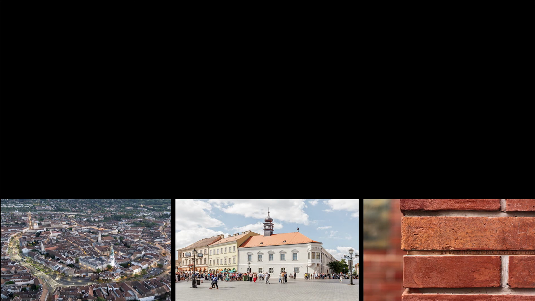So these were our three projects. I hope that I can add some comments to the very interesting and very important field between memory and architecture.